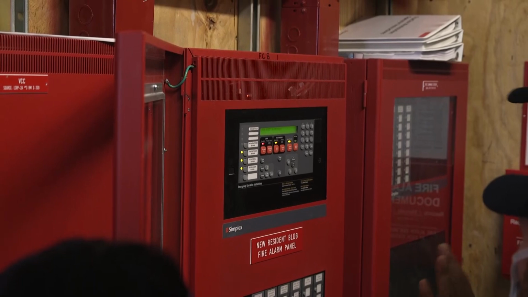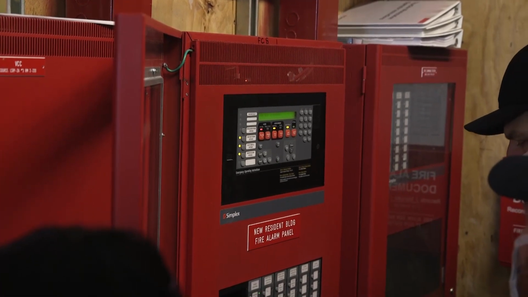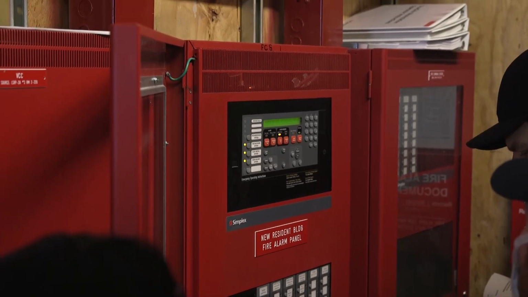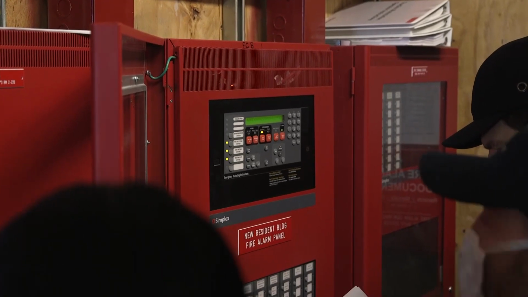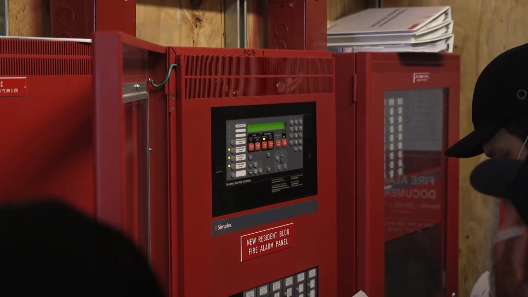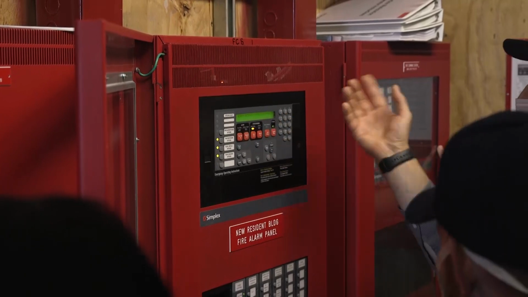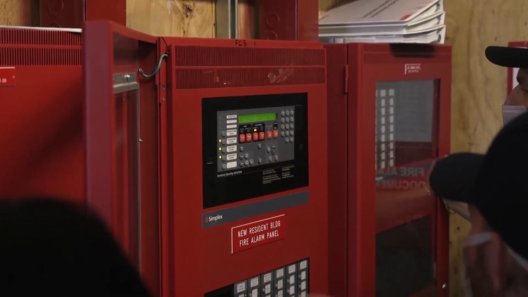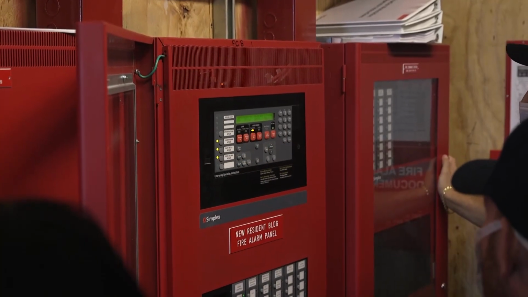You have to abbreviate so you can fit inside the screen. All right, no alarm present, system reset complete. So exit to clear the screen. We still have 3 supervisories because it's in disable.